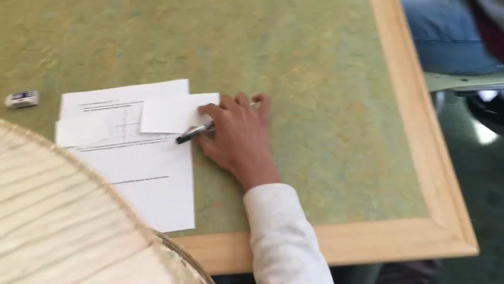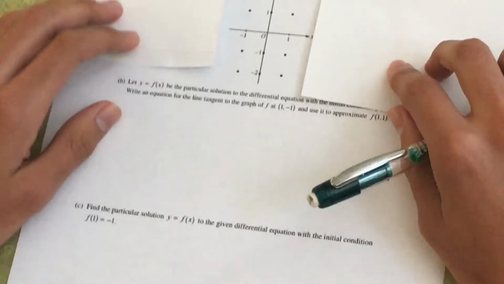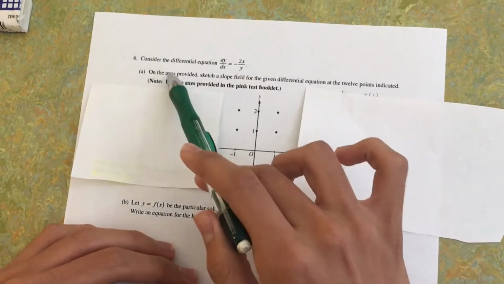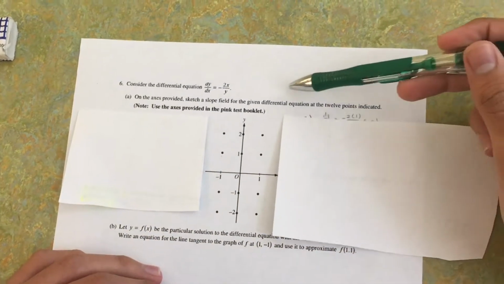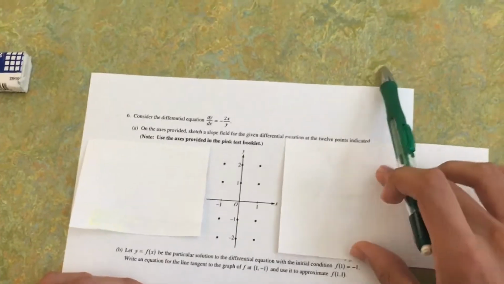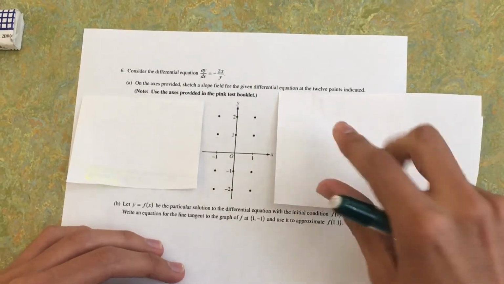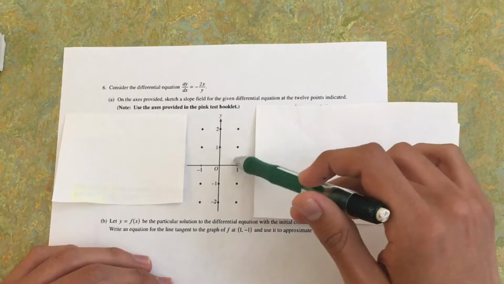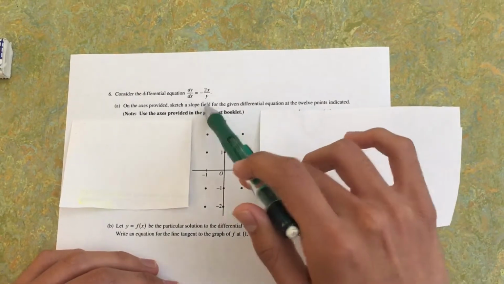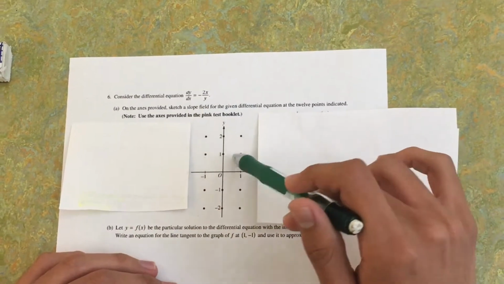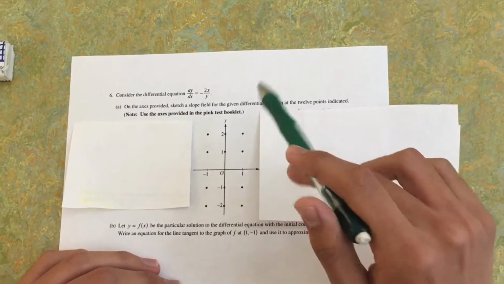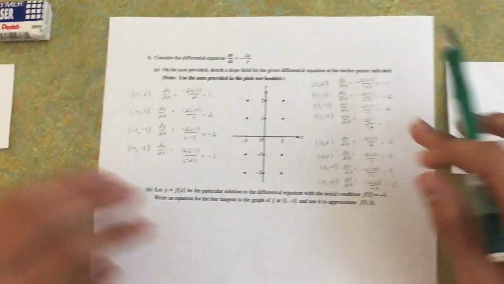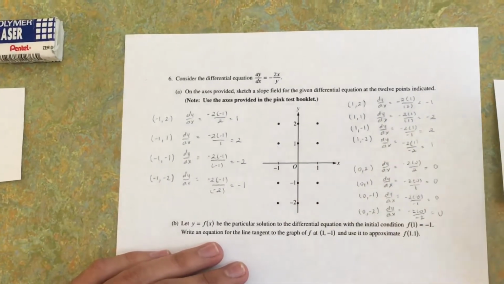Okay, so we're given this differential equation, right? A is asking you to sketch on the slope field the given equation on the 12 points. So pretty much, just to get the slope, you need to plug in the given coordinates into the differential equation to get the slope, which is what you're going to graph. So, since we already did that, we're just going to draw them.